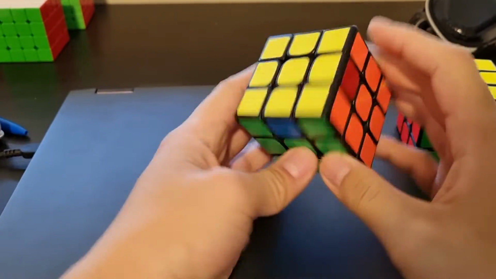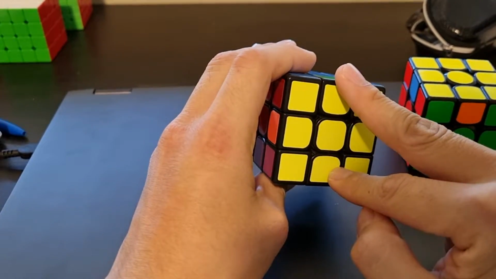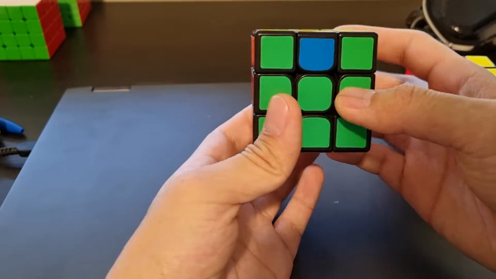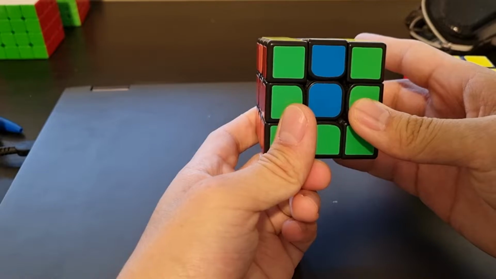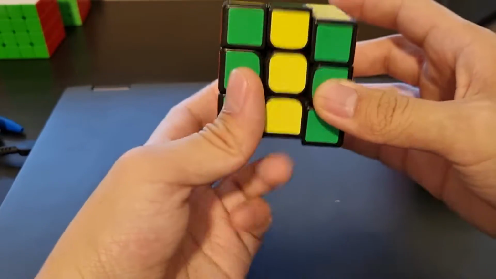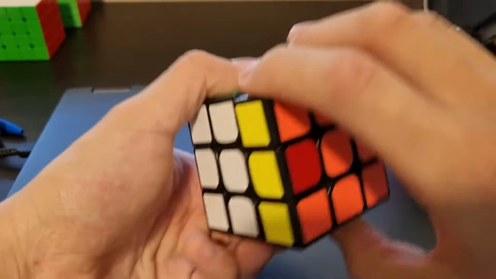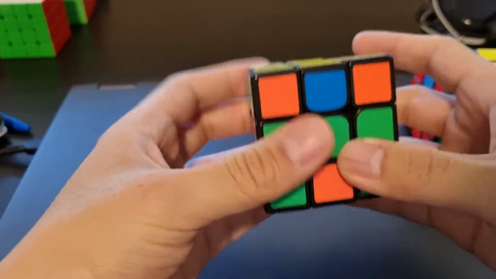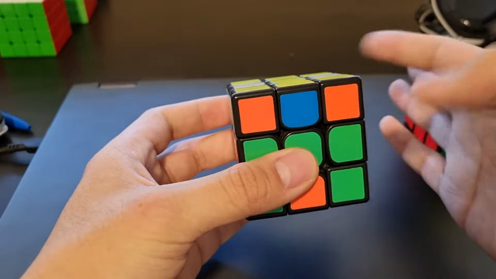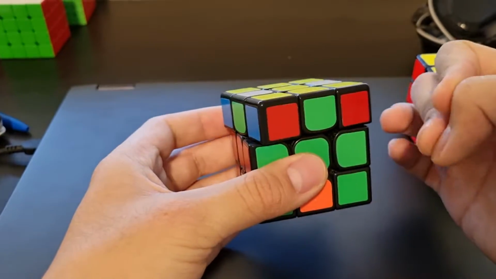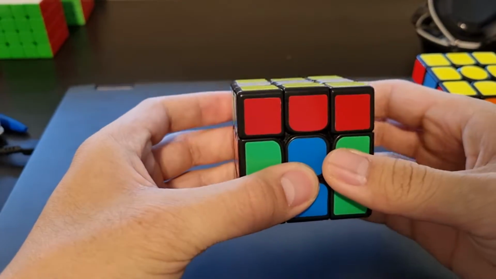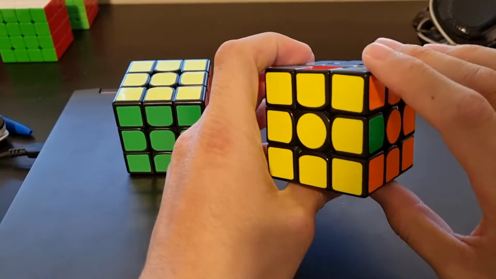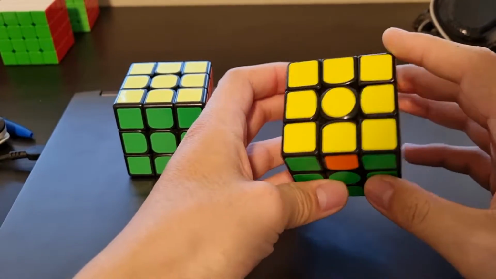And for this one, it's an opposite swap, and we do M2, so the middle layer. If that's hard for you for now, just do it like this. Yeah, so M2, U, M2, U2, and the U2 flick I talked about. M2, U, M2.